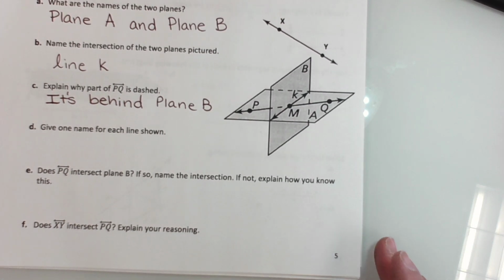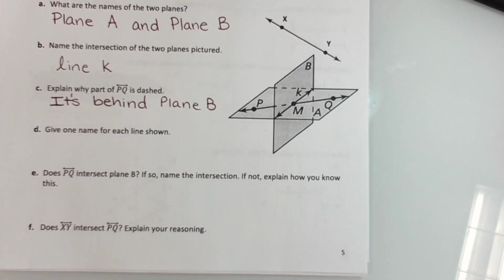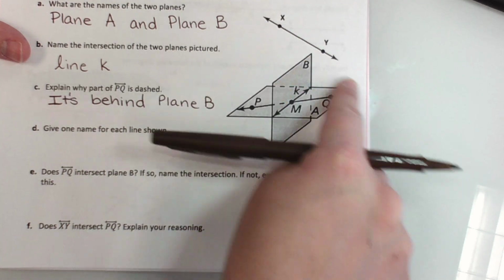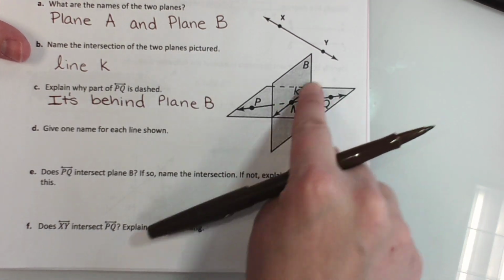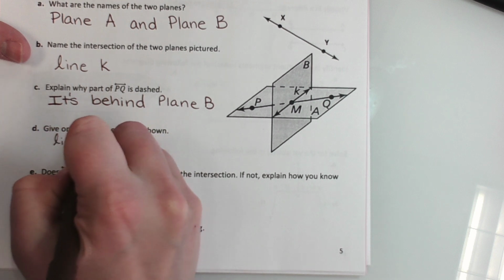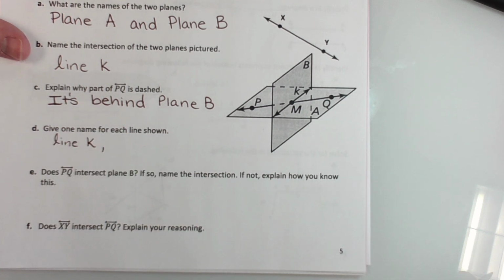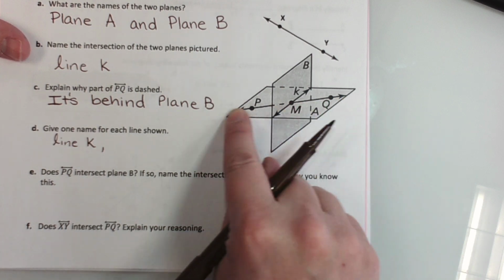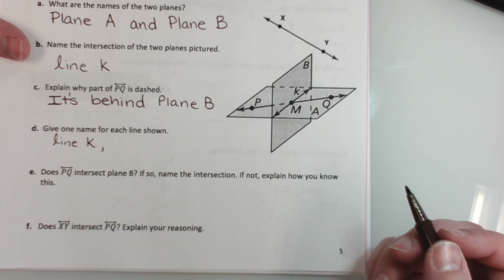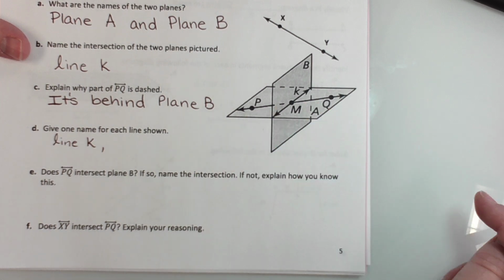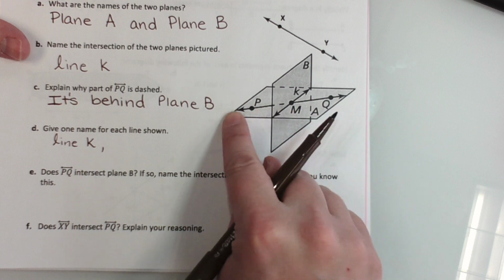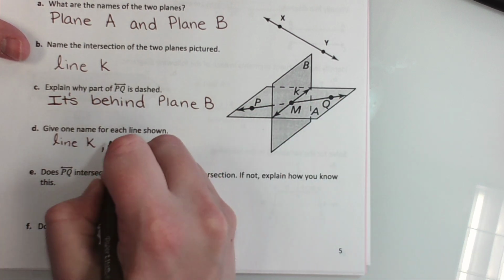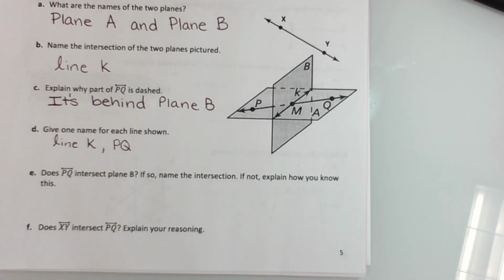How many lines are in this picture again? 3. That one, and don't forget this one up here. We already named this one earlier. We called it line K. What can we name this line? PQ. Is that the only option for a name? QP, or are there others? You can use M as well. PM, MP, MQ, QM. If you're going to do the 2-letter name, you don't write the word line.